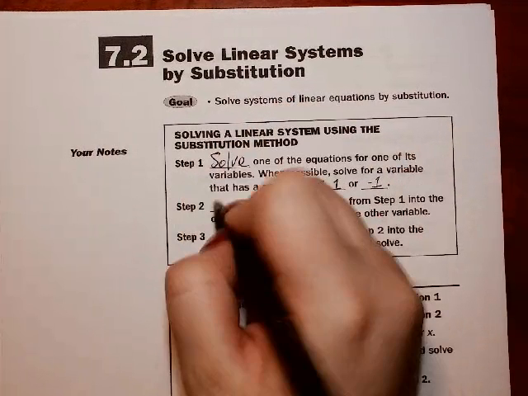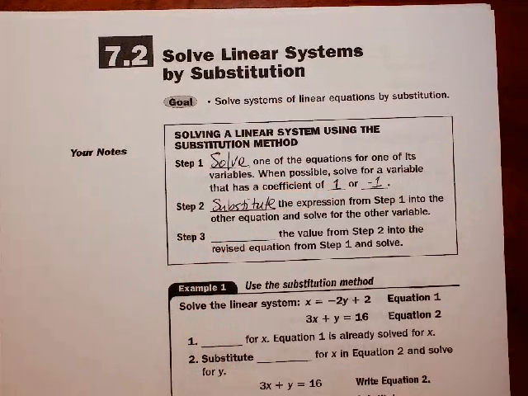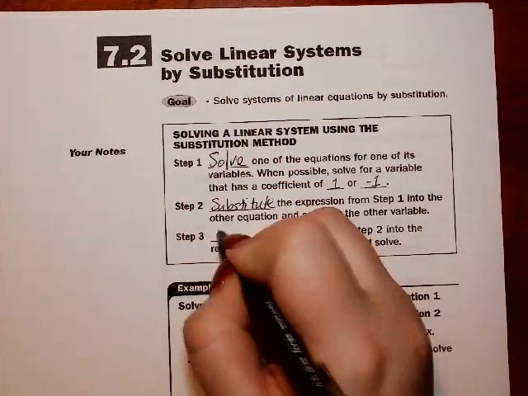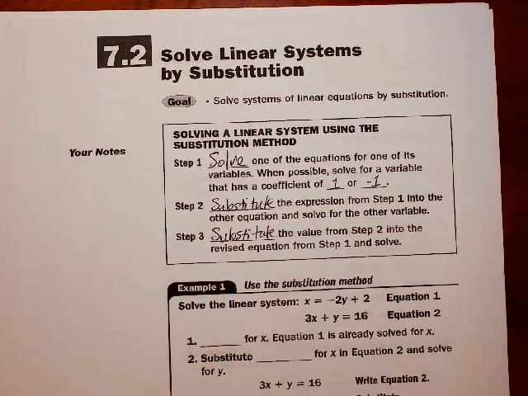Step 2. Substitute the expression from step 1 into the other equation and solve for the other variable. Step 3 is substitute the value from step 2 into the revised equation from step 1 and solve.